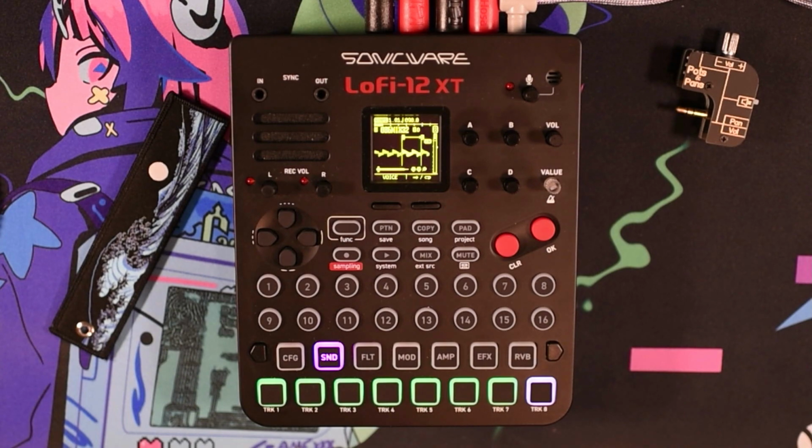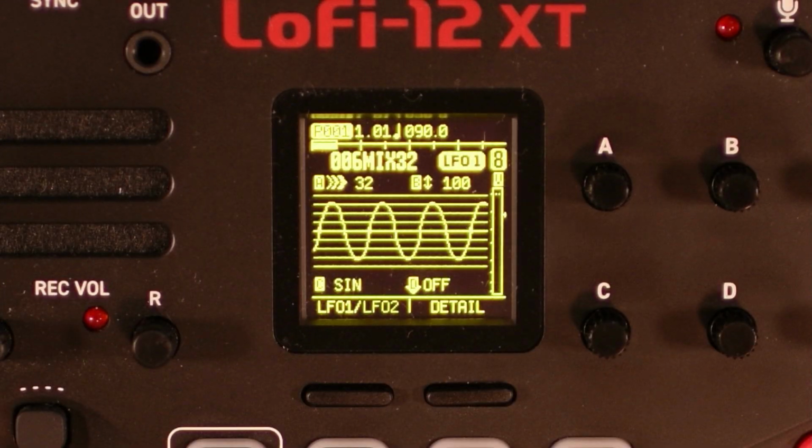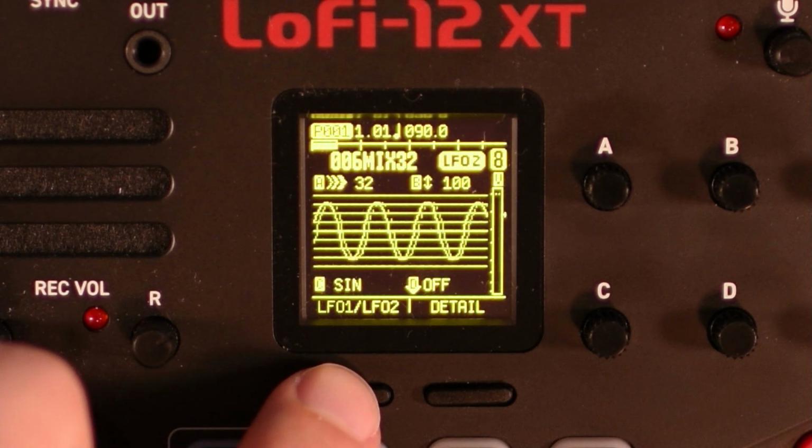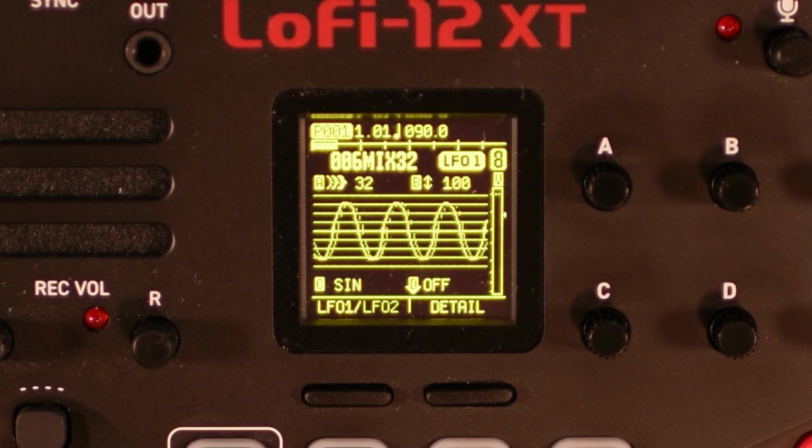You can access the mod page by selecting the mod button. This will bring you to the mod page for the track you currently have selected. Each track has its own mod settings, which can control modulation of parameters specific to that track. By default, you're controlling LFO1, but if you select the auxiliary left button, you can change to LFO2. Let's review the controls, which operate the same regardless of the LFO you have selected.